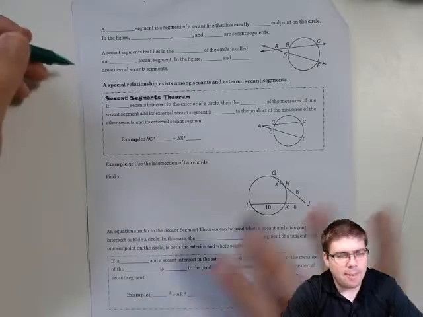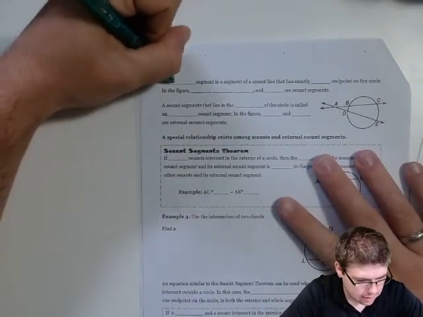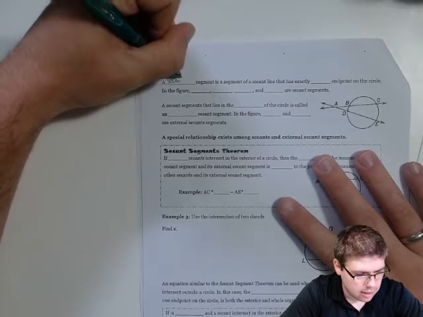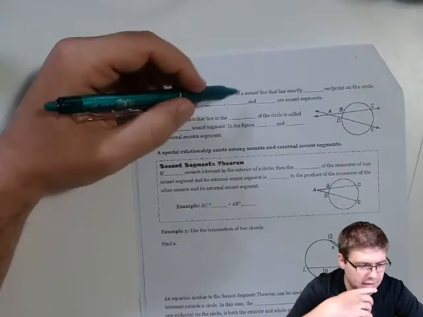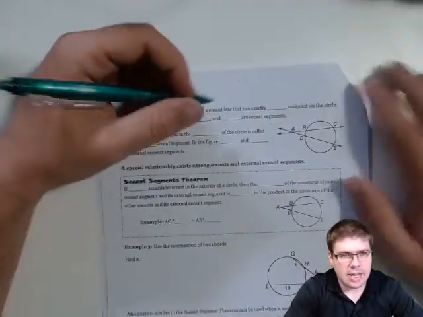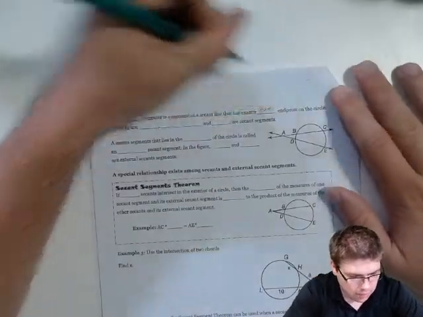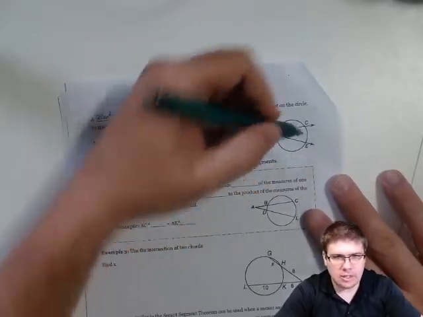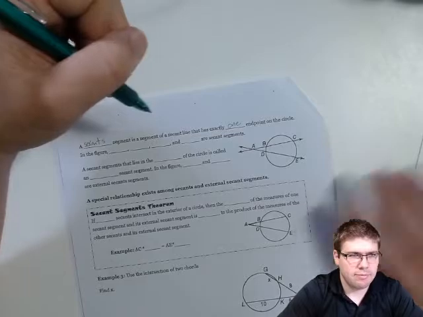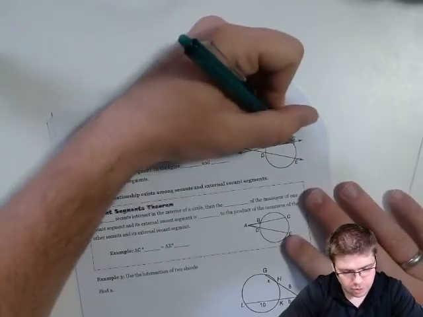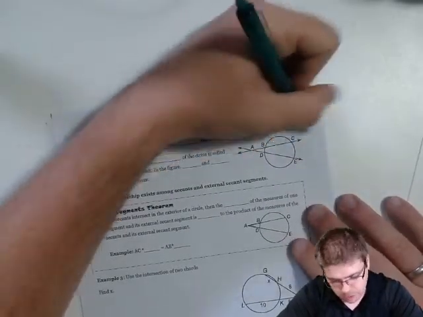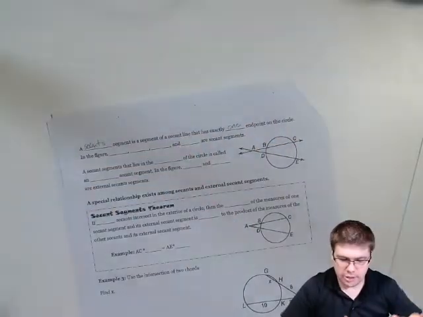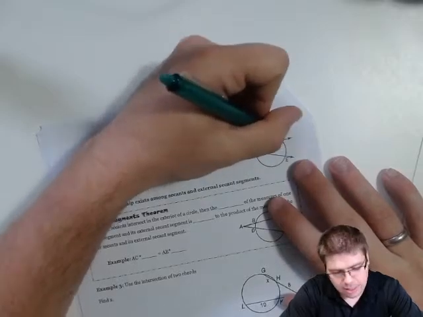All right, so on the back here, we have another type of segment. These are secant segments. A secant segment is a segment of a secant line that has exactly one endpoint on the circle. So AC is a secant line. A secant segment would end at that point. A secant line goes through the circle. It's not a tangent line. It's a secant line, one that crosses the circle and has 2 points. But a secant segment ends on the circle.